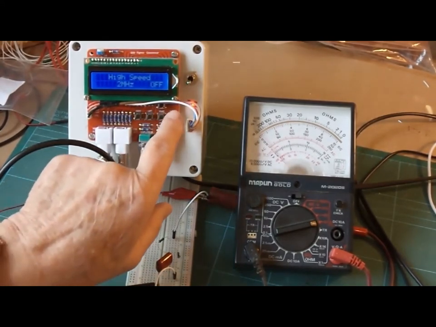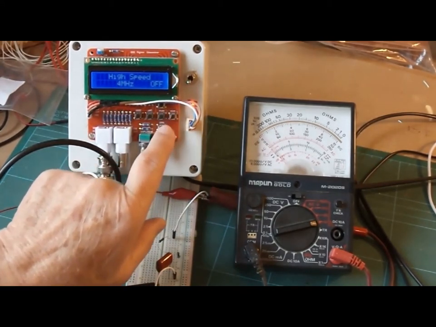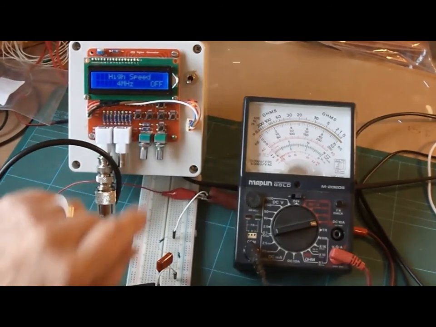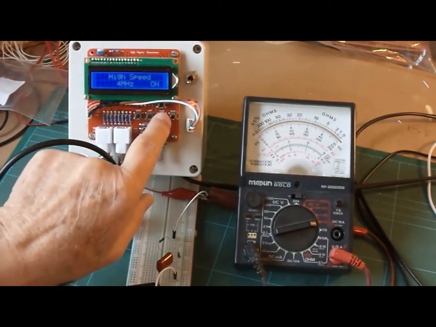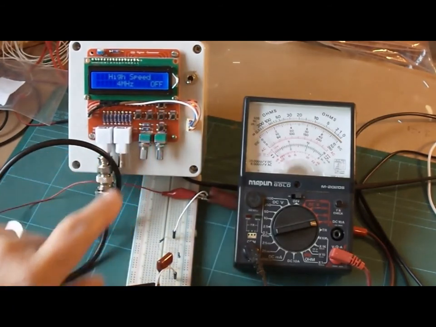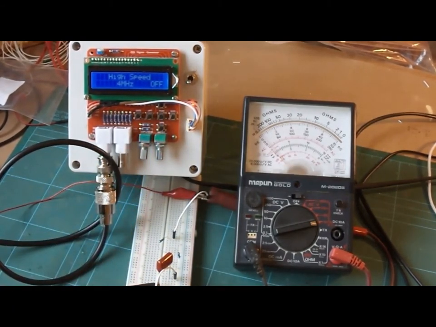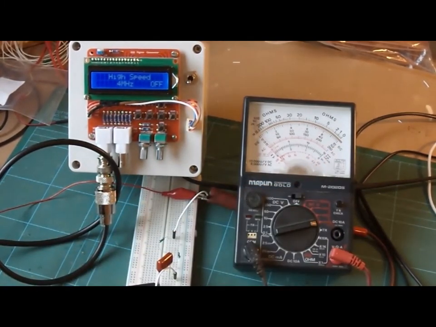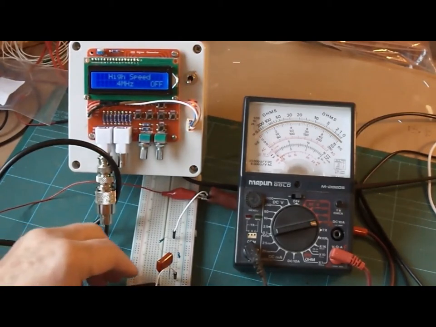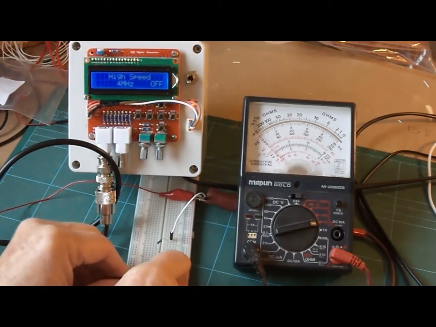And now we'll put it up to 4 megahertz and see how much the reading on the dial says then. Oh, we've gone off scale. Better turn it off before we damage the meter. So at 4 megahertz, it was 10 plus volts. Quite substantial.